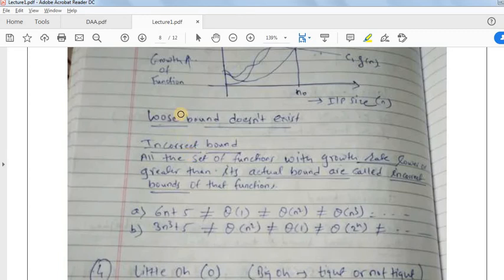Loose bound does not exist for theta notation, while incorrect bound exists. What is incorrect bound in the case of theta notation? All the set of functions with the growth rate lower or greater than its actual bound are said to be incorrect bounds for that function.